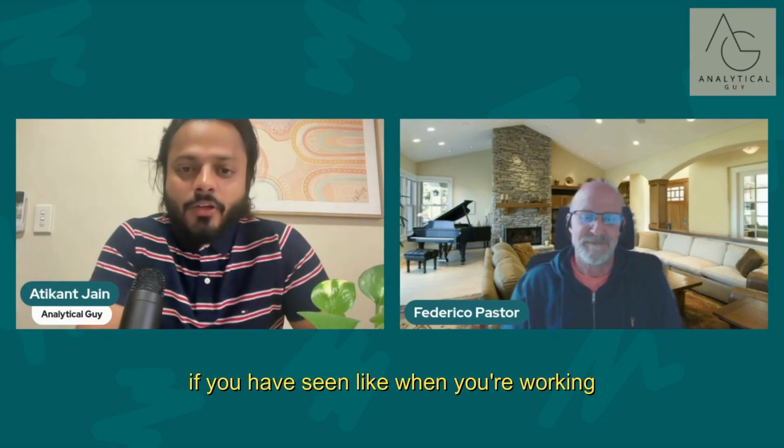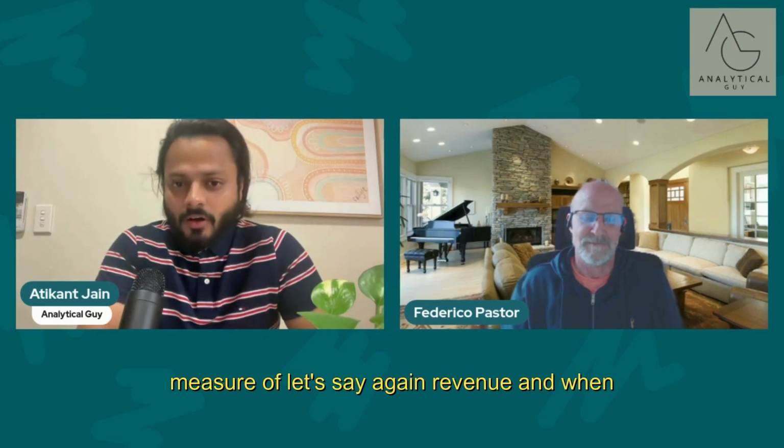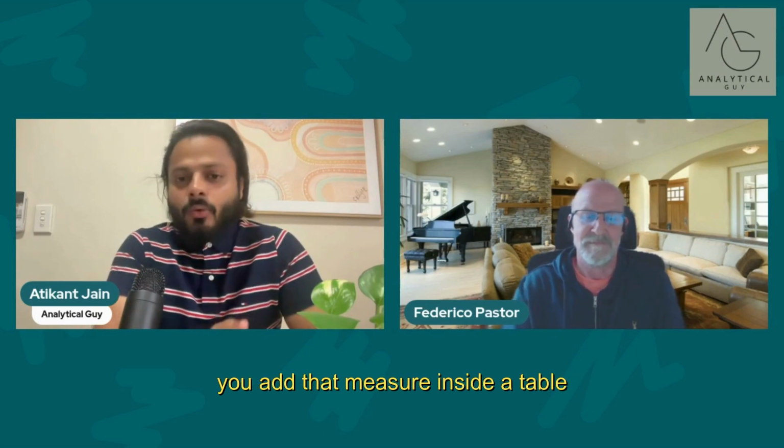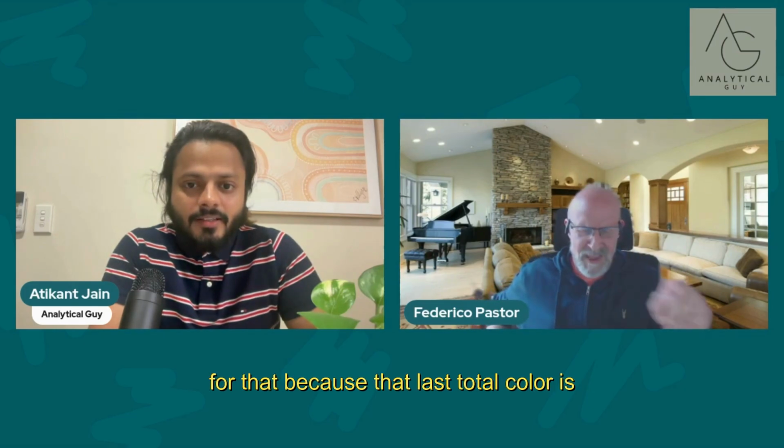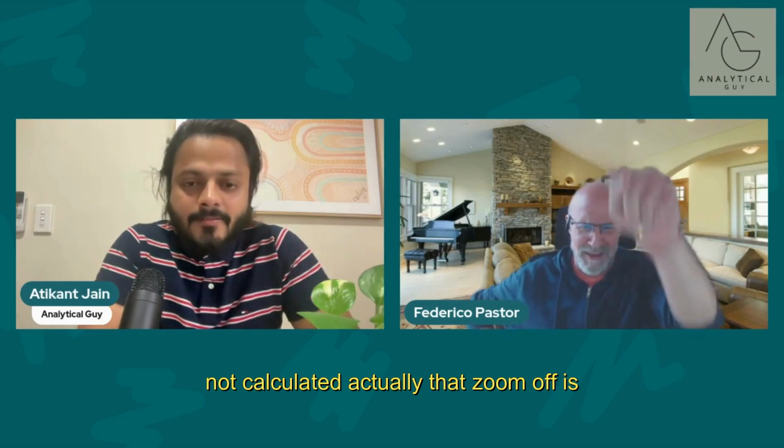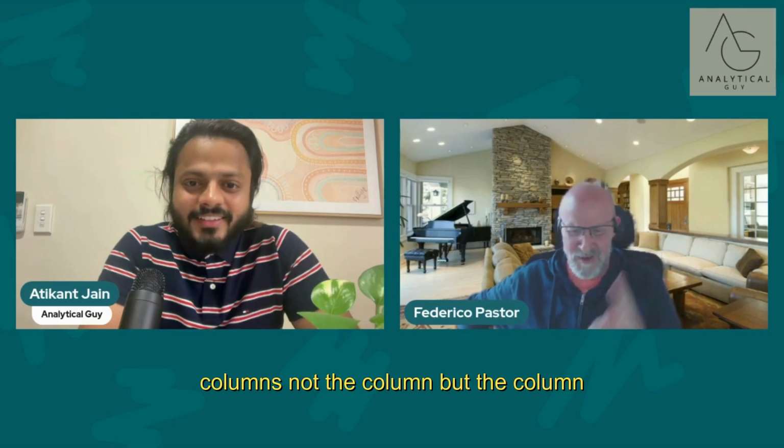That's true. And secondly, have you seen, when you're working in Power BI and you create a particular measure of, let's say, revenue, and when you add that measure inside a table, sometimes the total doesn't match the fields of the top rows. So I think this is a problem from Power BI itself, from Microsoft. They are not able to make changes on that. I know the problem. You need to understand filter context and row context for that, because that last total column is not actually calculating the sum of the rows above.